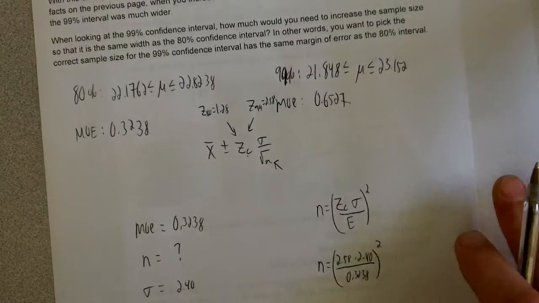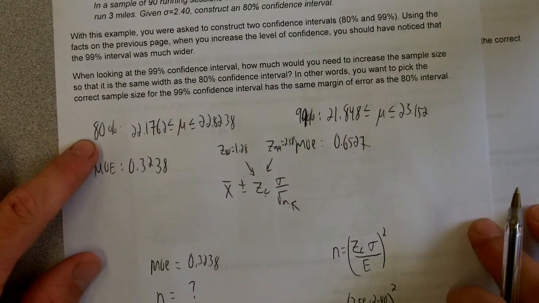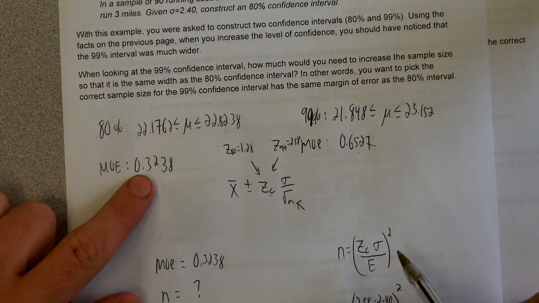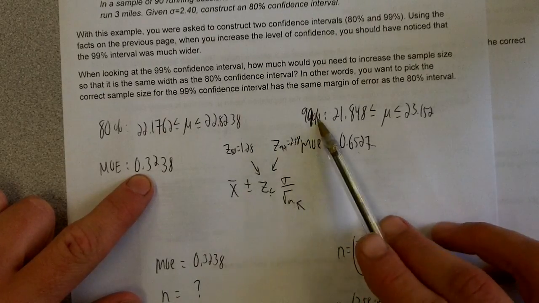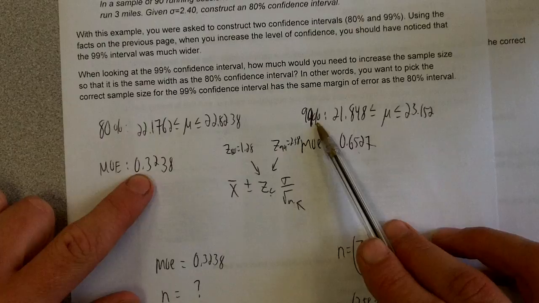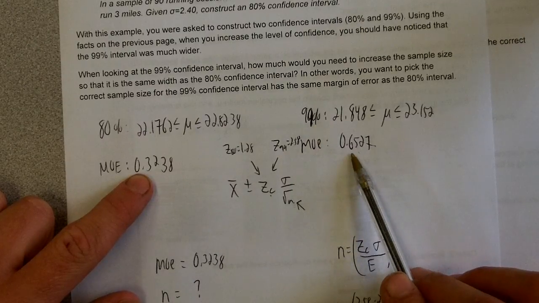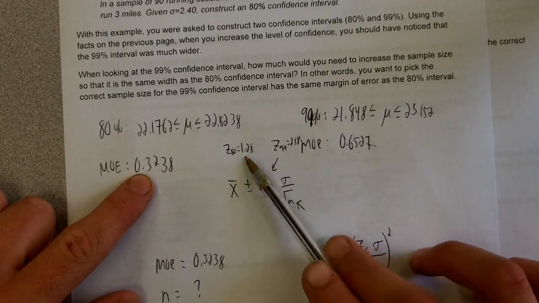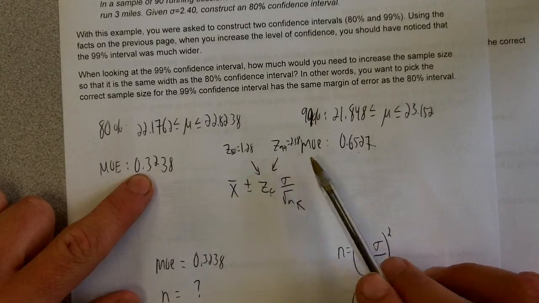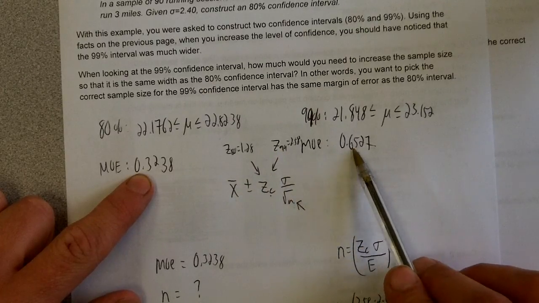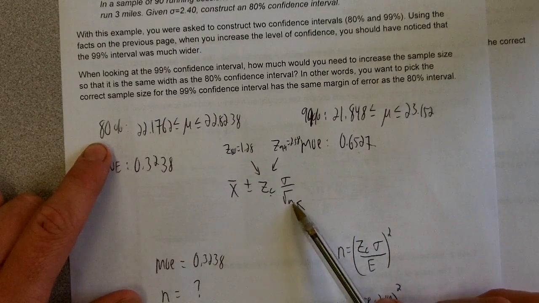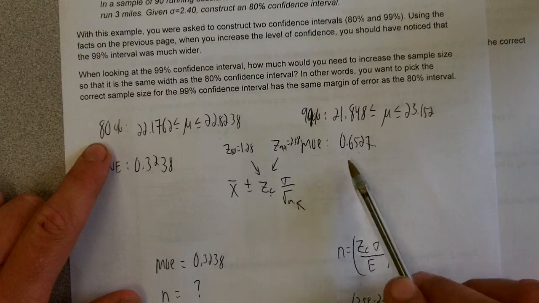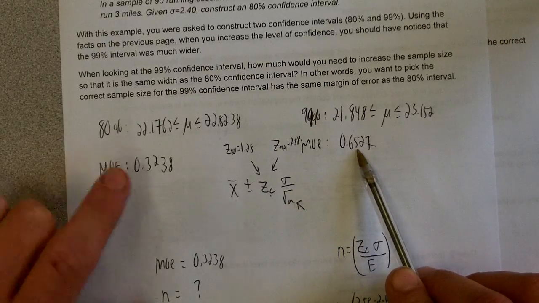So again, to recap what we're doing here, in an 80% confidence interval, we had a certain margin of error of 0.32. Then we increased our level of confidence to 99%. When you increase the level of confidence, your margin of error increases because we're multiplying by a larger z sub c value. To bring this margin of error in a 99% confidence interval back down to that of an 80% confidence interval, we're going to increase the value of n, which would decrease this margin of error.